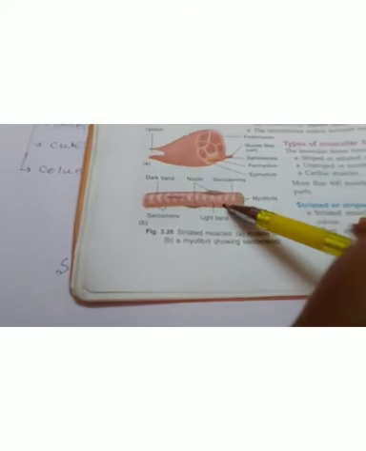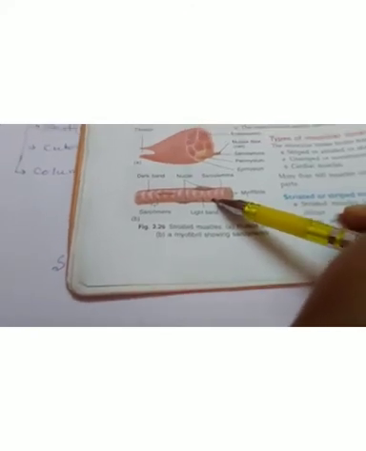Now this skeletal muscle is basically present along with the bones, the skeleton that we have. As this muscle is associated with the skeleton, it is known as skeletal muscle.